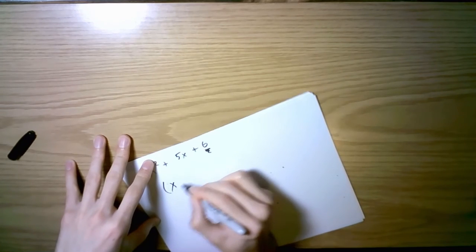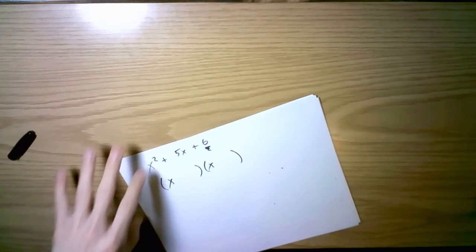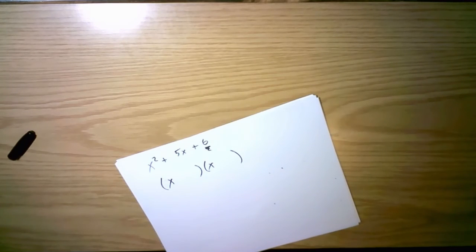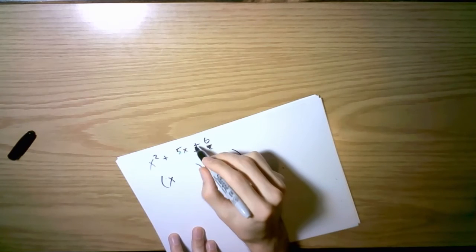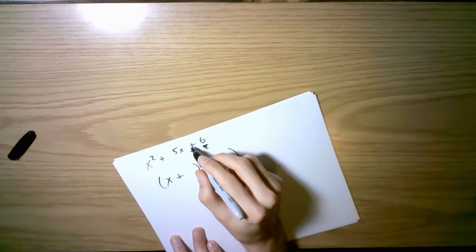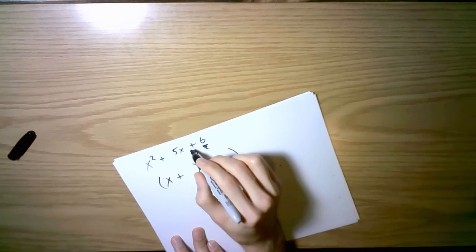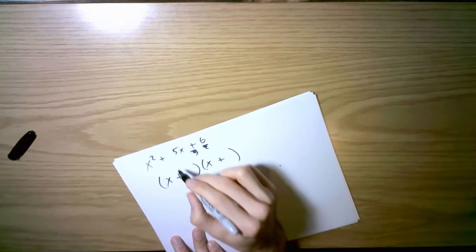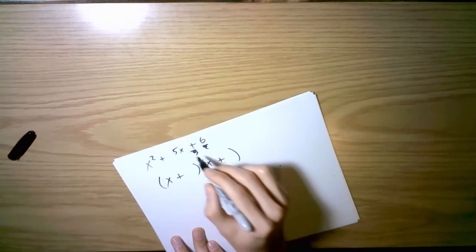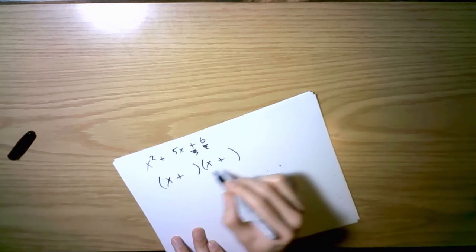You're going to have x and x, if you're factoring into two binomials. You look at this sign. If it's a plus, then both of these are going to be plus, or both of them are going to be minus. If this is a plus and this is a minus, then both of these are going to be a minus.